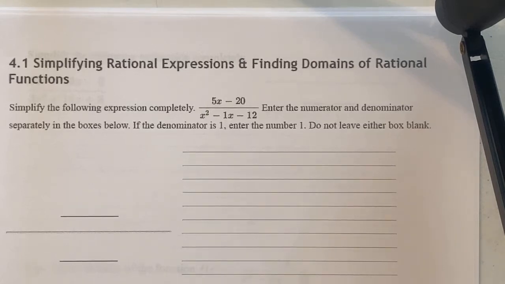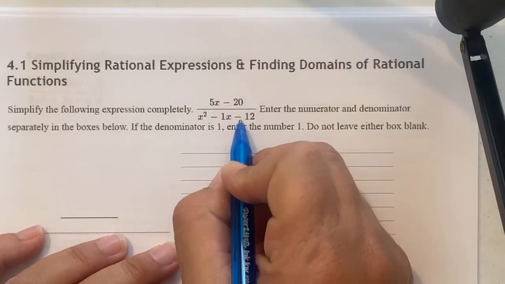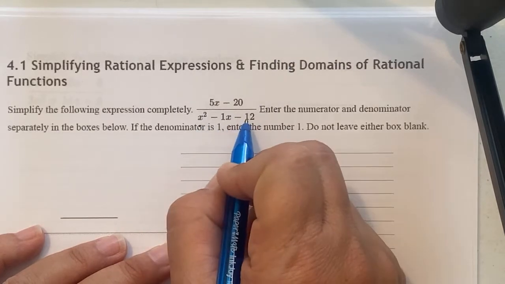Okay, welcome back everyone. This is 4.1, simplifying rational expressions and finding domains of rational functions. So if you're given a problem like (5x minus 20) divided by (x squared minus 1x minus 12), first thing you need to know is your domain is always located in your denominator. That's where we would find our domain.